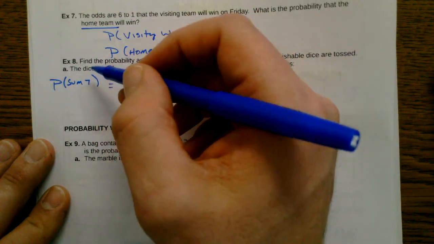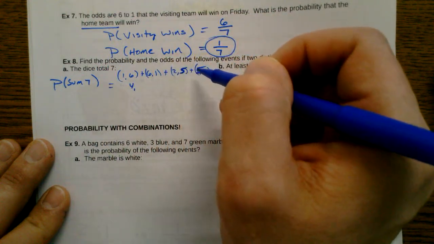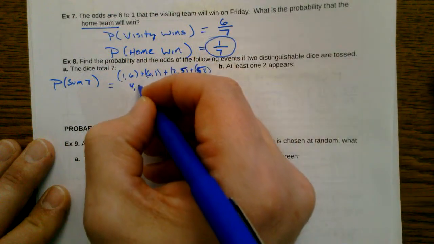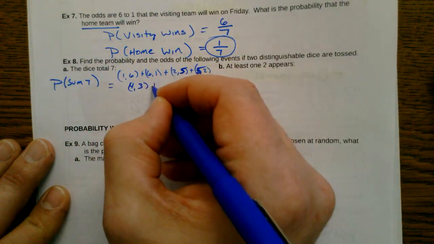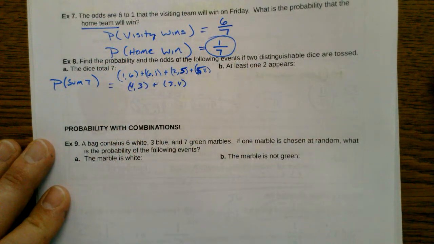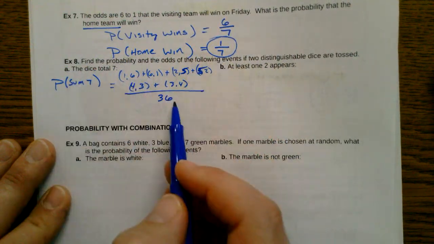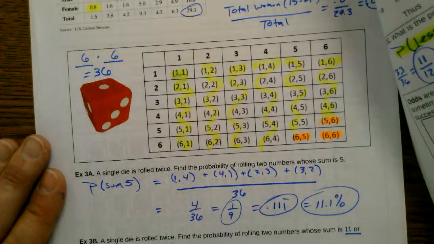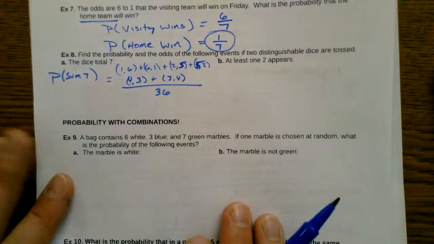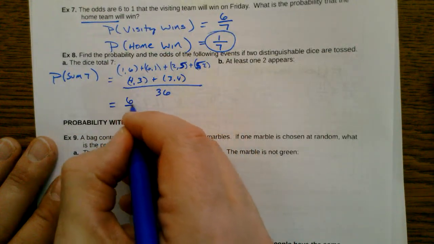So again, we're looking for the sum of 7. We could get a 1 and a 6, and a 6 and a 1. We can get a 2 and a 5, and a 5 and a 2. We can get a 4 and a 3, or a 3 and a 4. And that's all the different possibilities out of 36. So if I count all those up, or if you're looking at your table here, look at those boxes. That gives me 1, 2, 3, 4, 5, 6 out of 36.